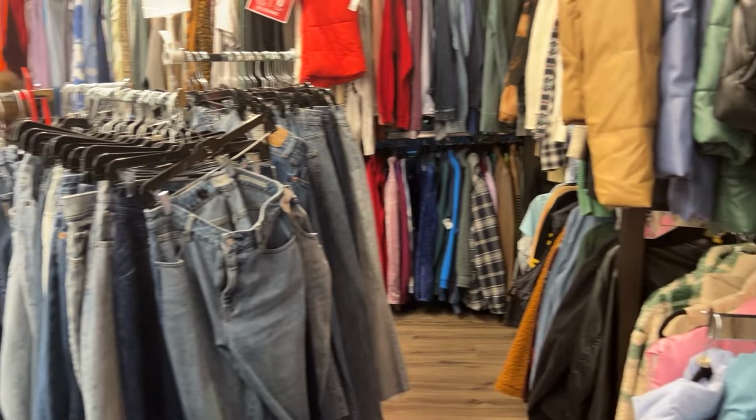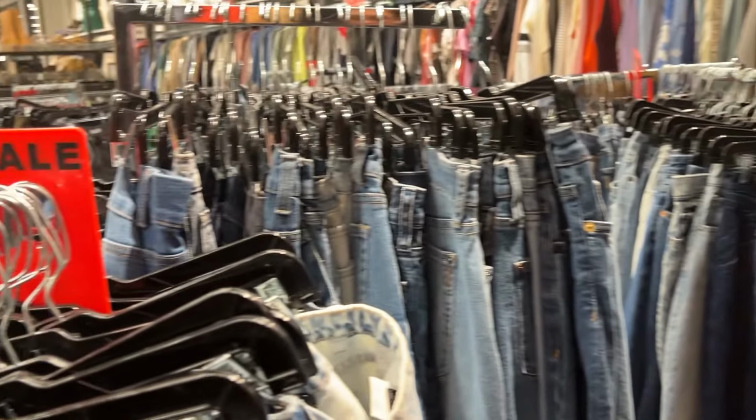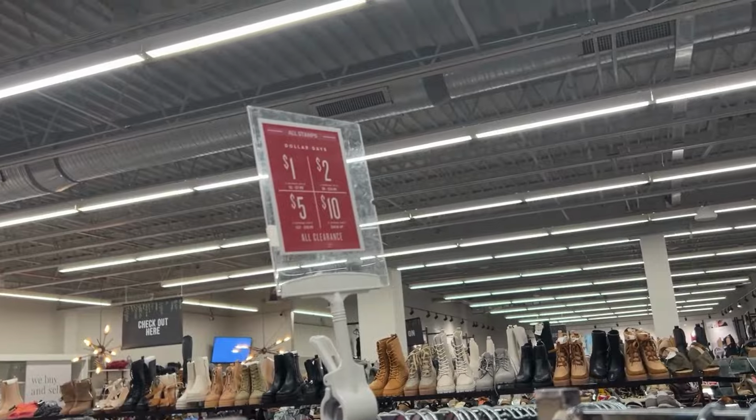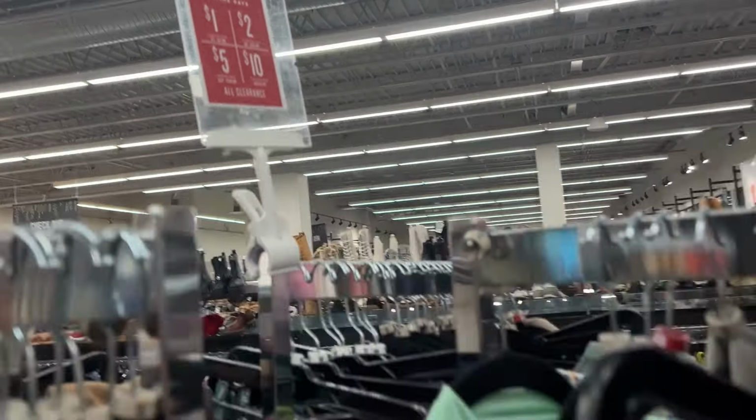So I had to block out the audio here because they are blasting copyrighted music in this store. But when I went to Uptown Cheapskate, here's what I was able to see. They did have $1, $2, $5, and $10 clearance based on what the original price of the item was.